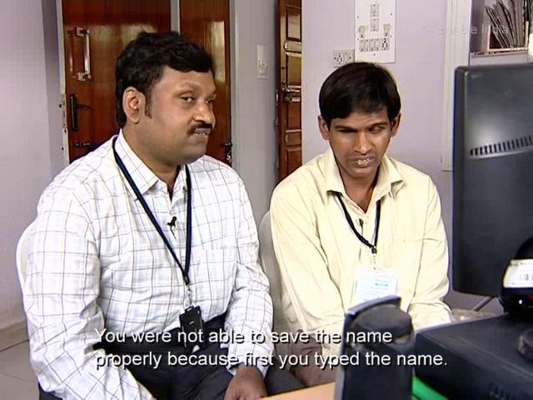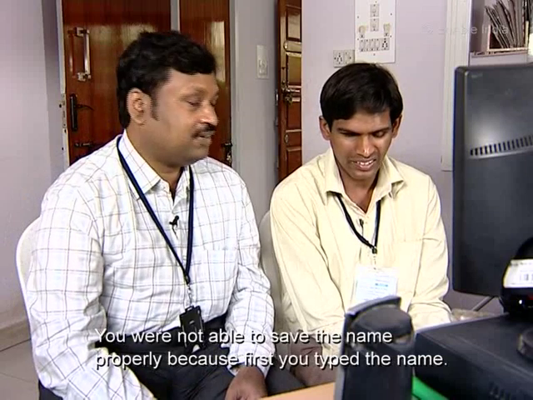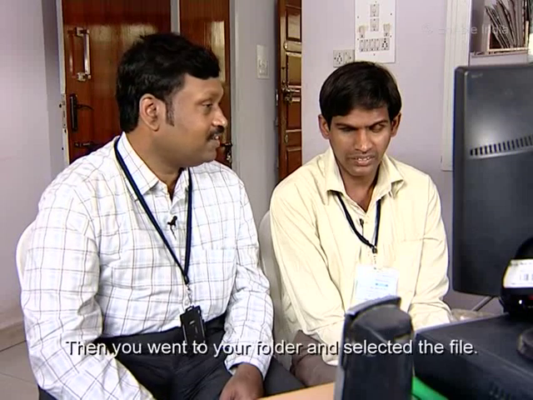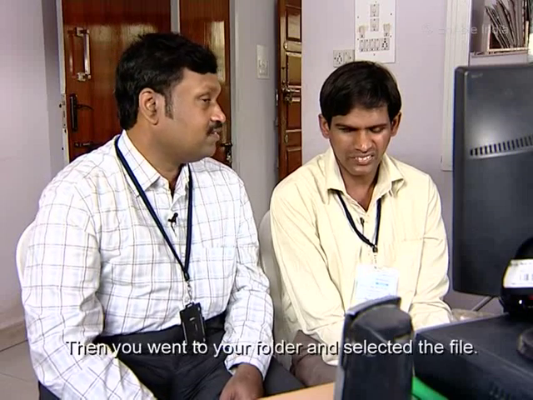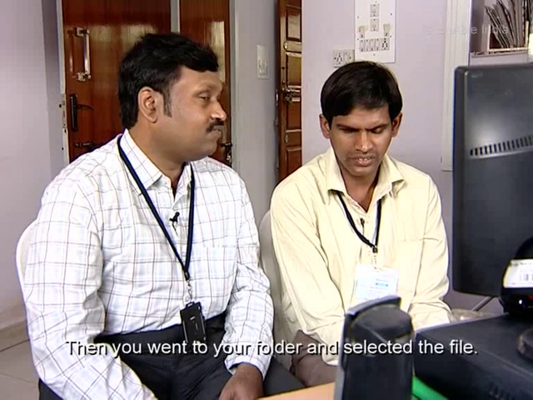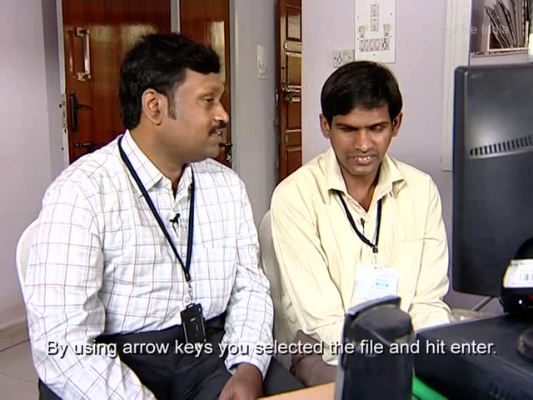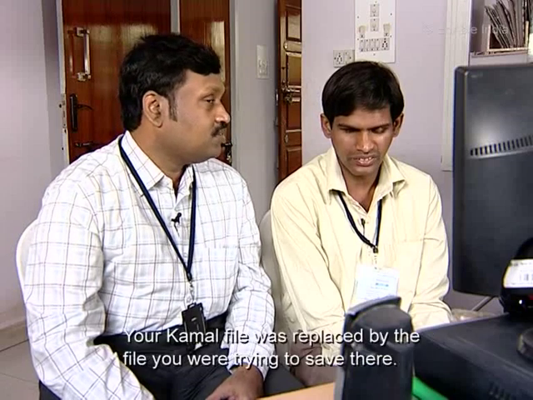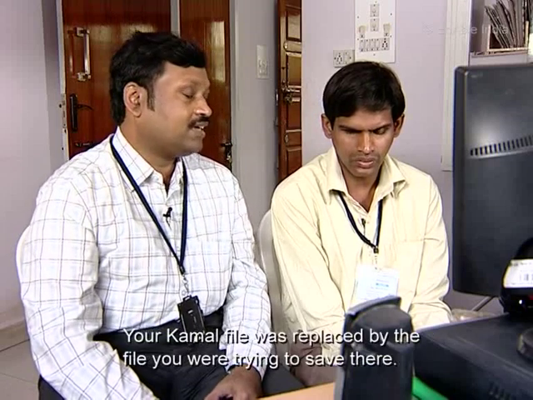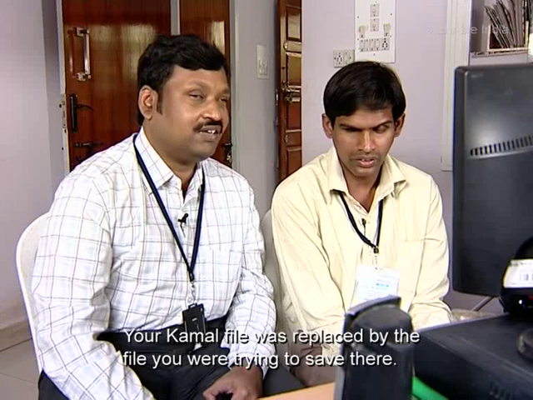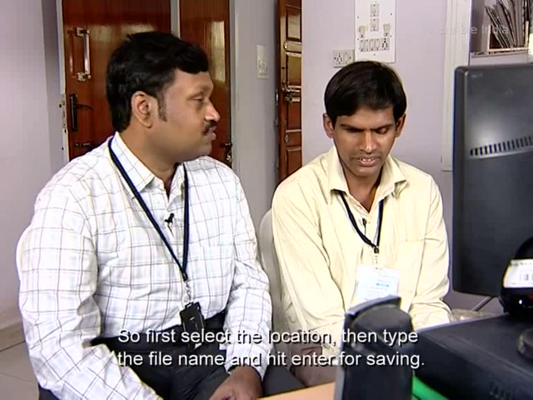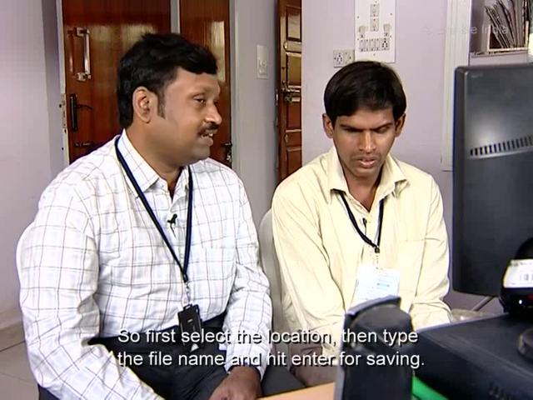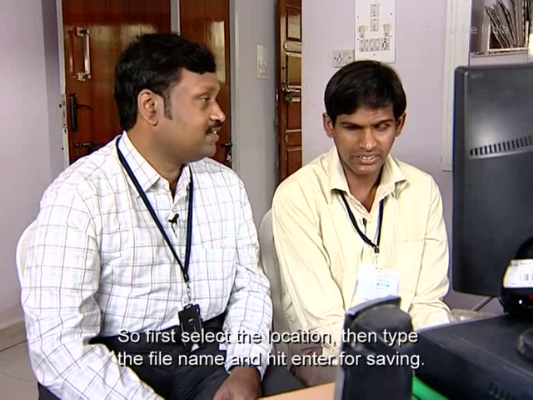So why are you not able to save with the proper name? Because first you typed the name, right? Then you went to your folder. You selected a file there. By using arrow keys, you selected a file and you hit enter. So the Kamal file there was replaced by the file you are trying to save. So always you have to first select the location, then type the file name. Then hit enter for saving.